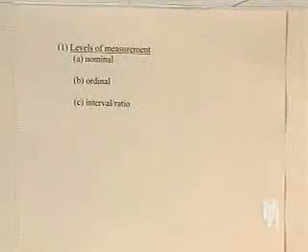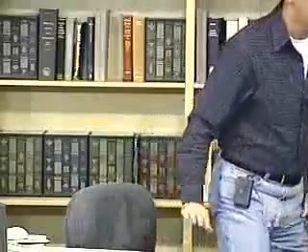So as you move up through these levels of measurement, from nominal to ordinal to interval ratio, the data derived from such measures becomes more and more statistically useful because you can manipulate it and make more and more complex comparisons. Having said that, are there any questions about levels of measurement?